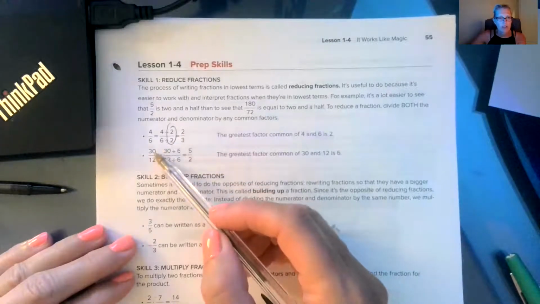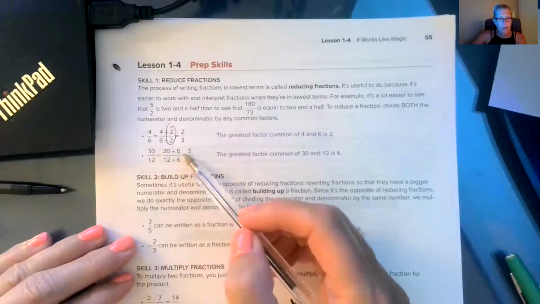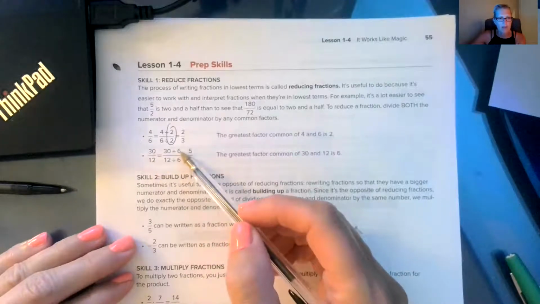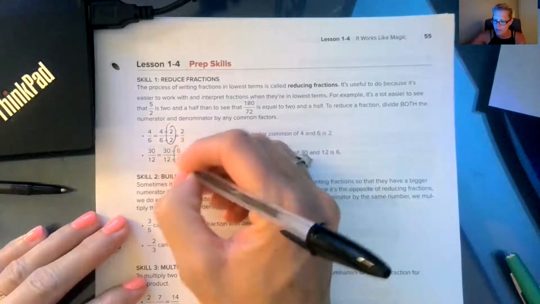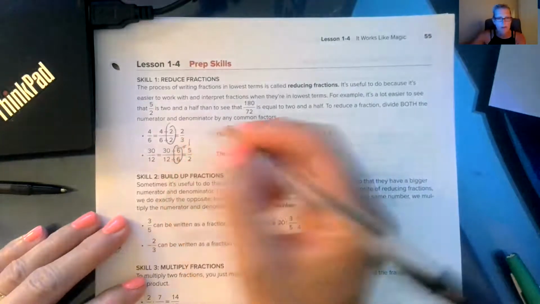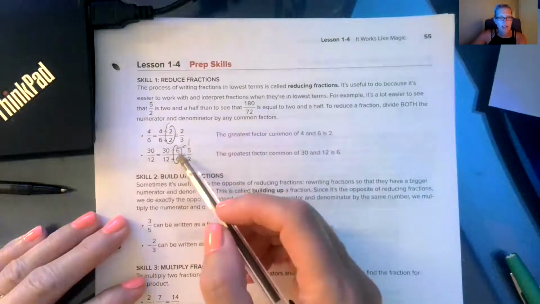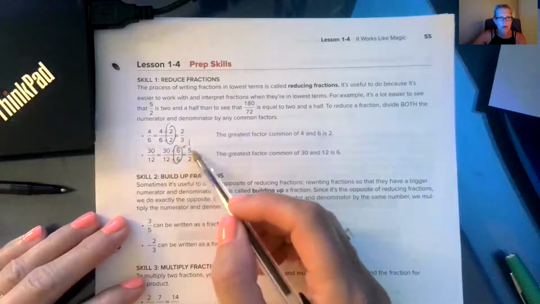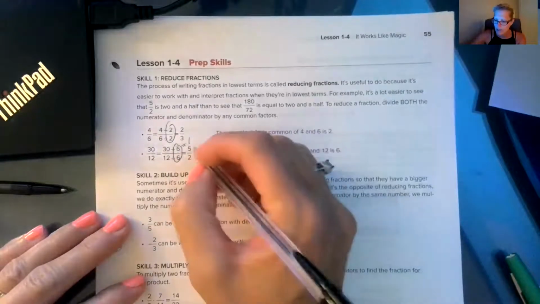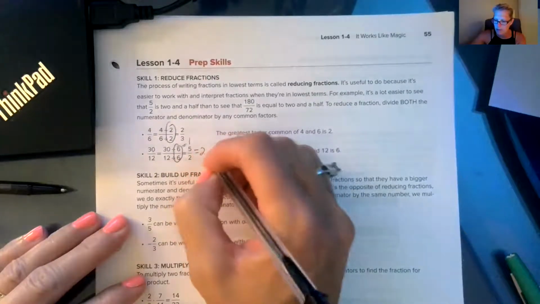Likewise, a fraction of 30 over 12 can both be divided by a value of 6, a multiple of 6. And that 6 over 6 equals 1. And so when you divide the numerator and denominator both by 6, you reduce that 30 over 12 to 5 over 2, which is actually also the same as 2.5.